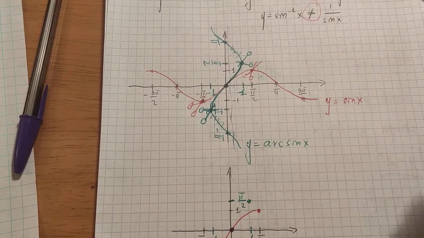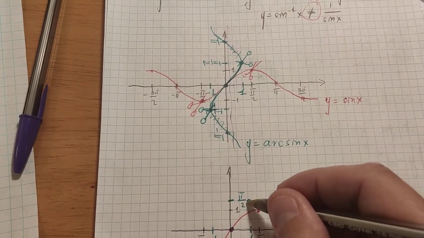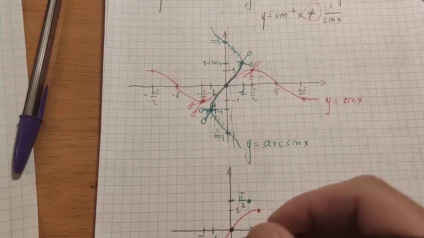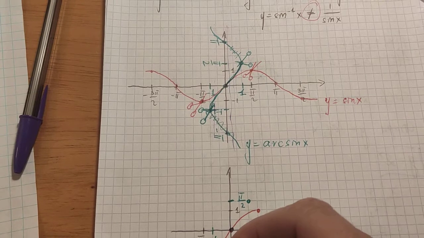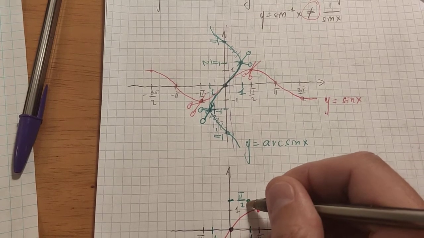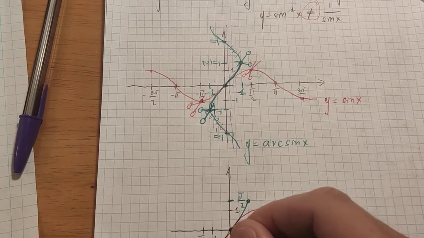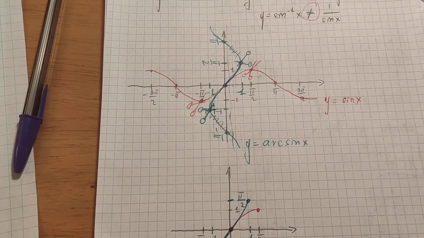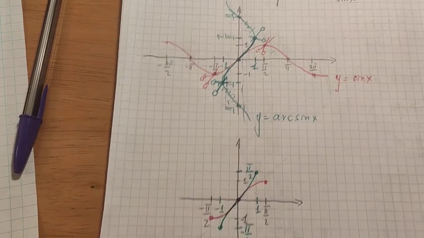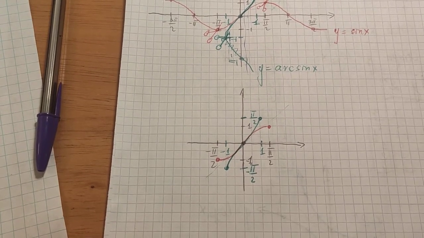We need to think in terms of inverses, and then for negative pi over 2 I have negative 1. Okay, so the graph looks like this. So you got this and then like that. So you guys see how it's symmetrical with respect to that line. Oh boy, you guys couldn't see anything. Anyway, now you can see.